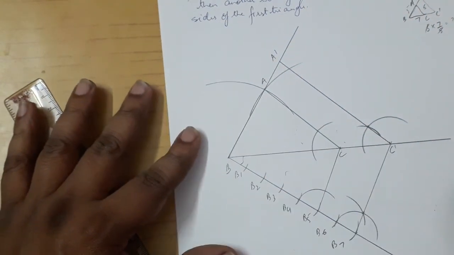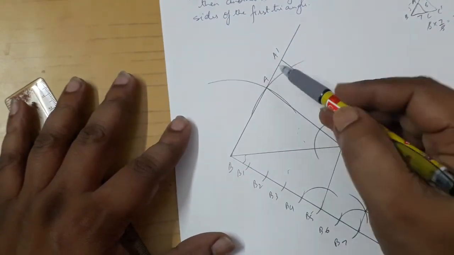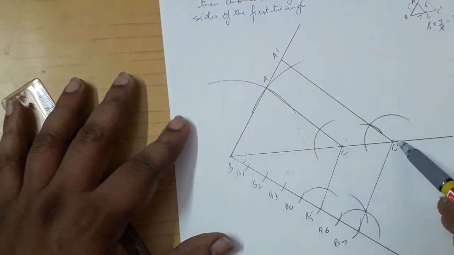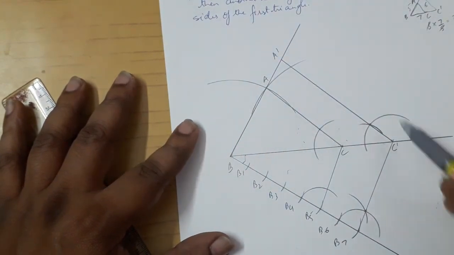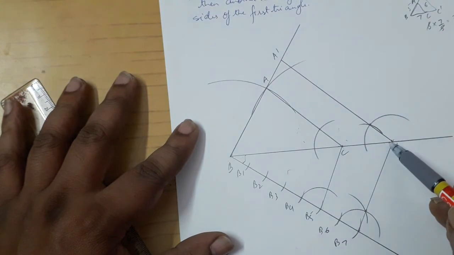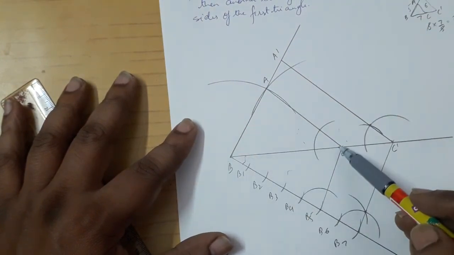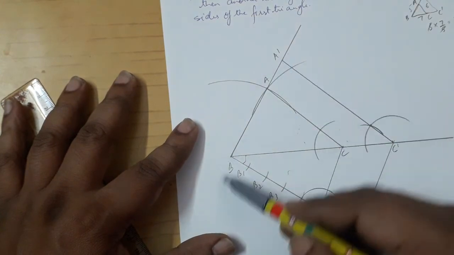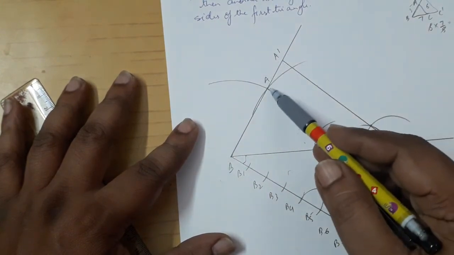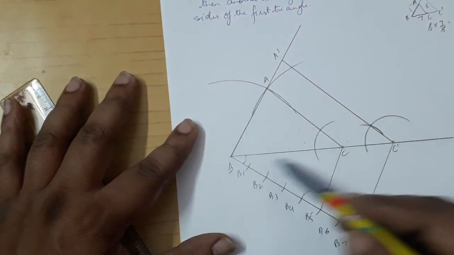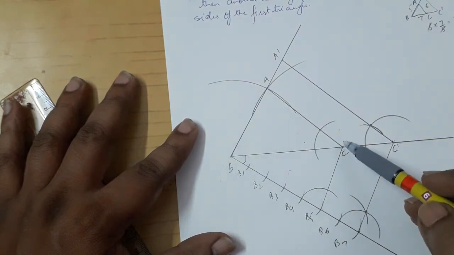So now you see we have got a new triangle, that is A dash B C dash, and this A dash B C dash is similar to triangle ABC. This bigger triangle is also 7 by 5 times bigger than this triangle ABC.